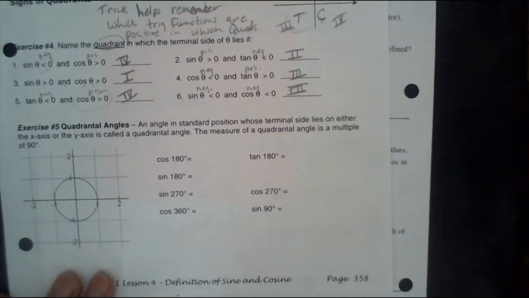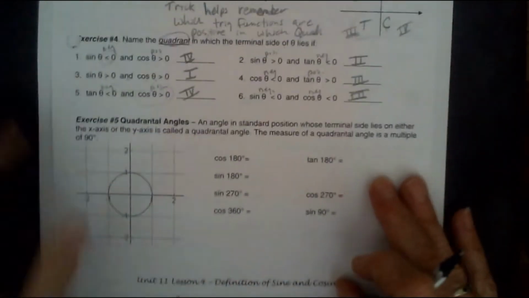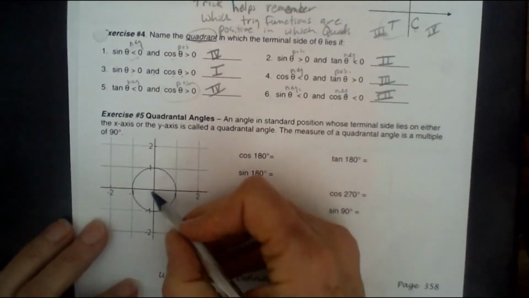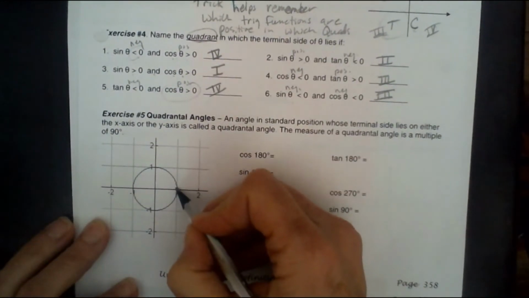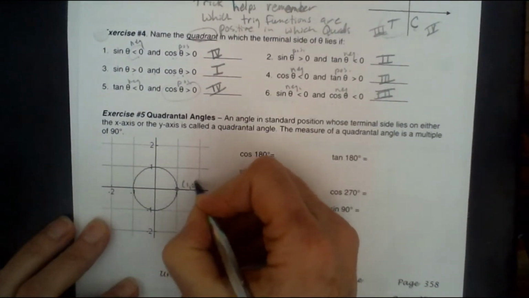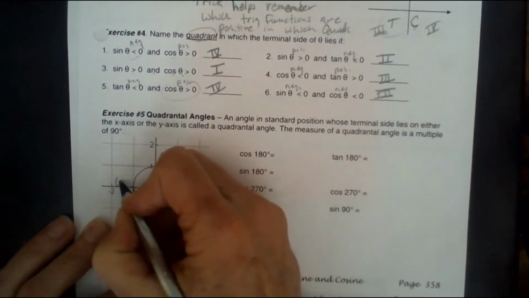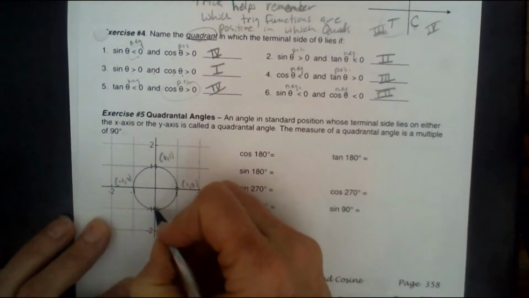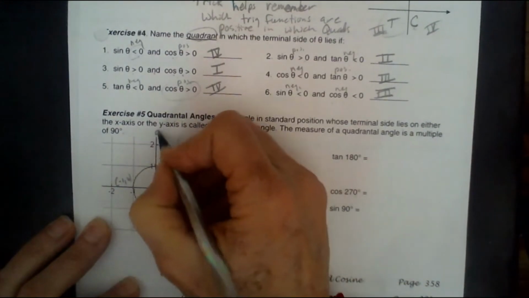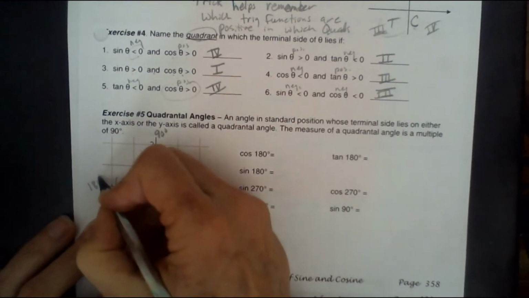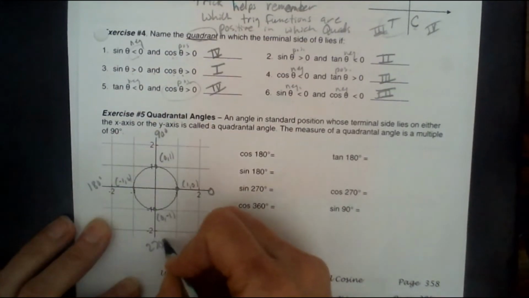Moving on to the bottom of page 358, I just showed you on the paper plate the quadrantal angles. This is a unit circle. You can see the radius is equal to 1. So this point right here is (1, 0). This point up here is (0, 1). This point over here is (-1, 0). This point down here is (0, -1). And you have 0 degrees and 90 degrees and 180 degrees and 270 degrees.